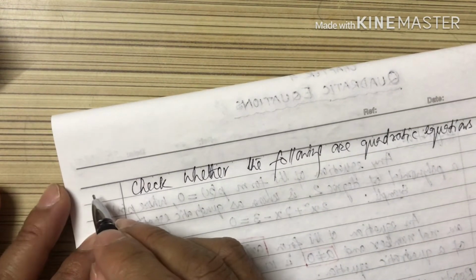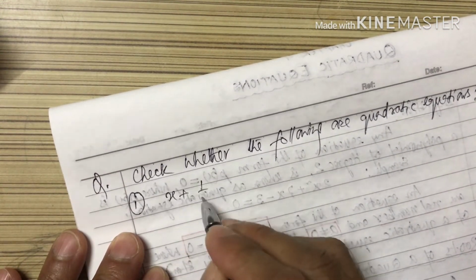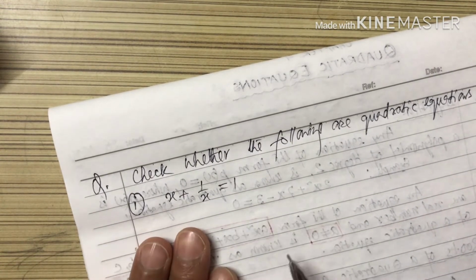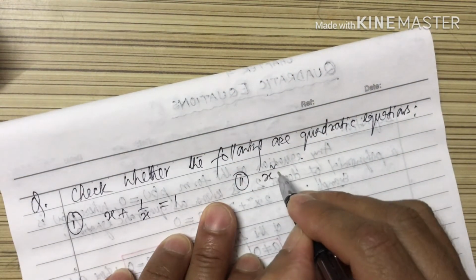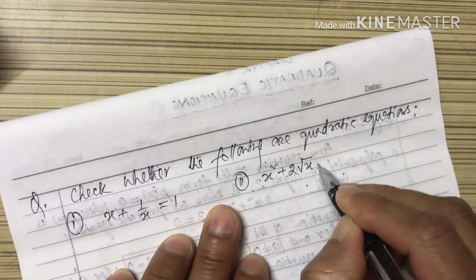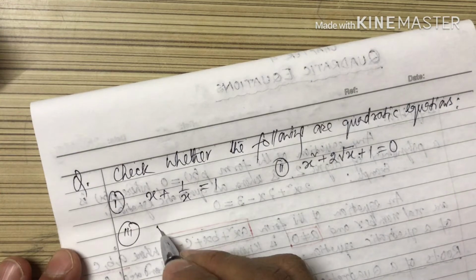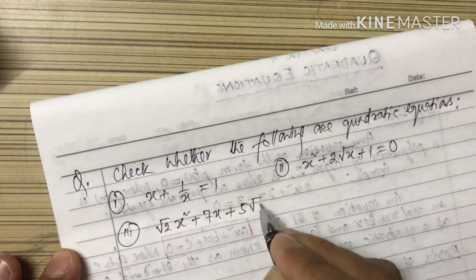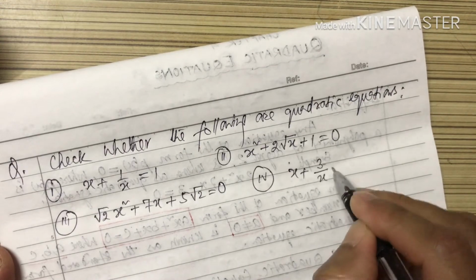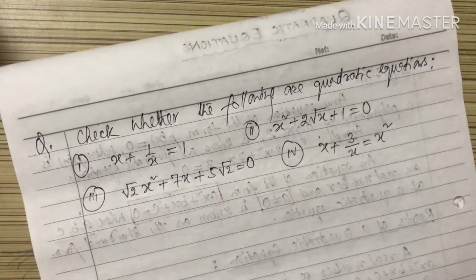Okay, so suppose this is one question, let me write here, let me keep some equations. Number 1: x plus 1 by x equal to 1. Number 2: x square plus 2 root over x plus 1 equal to 0. Number 3: root 2 x square 7x plus 5 root 2 equal to 0. Number 4: x plus 3 by x equal to x square. Okay, these 4 examples are sufficient.